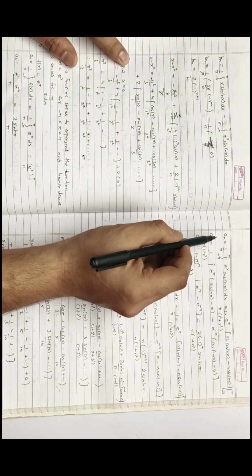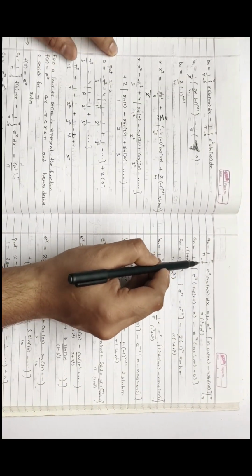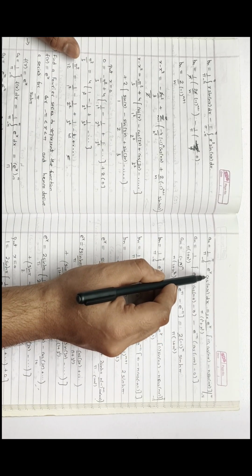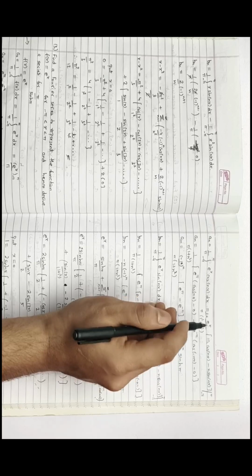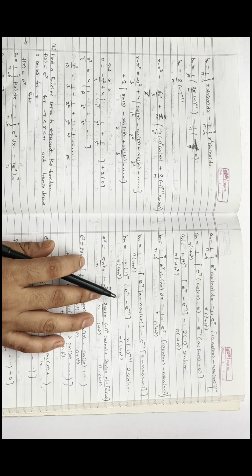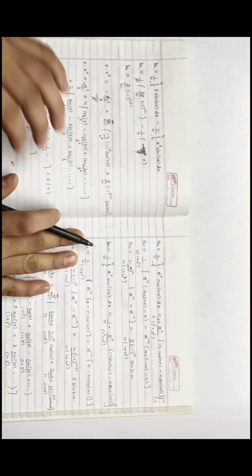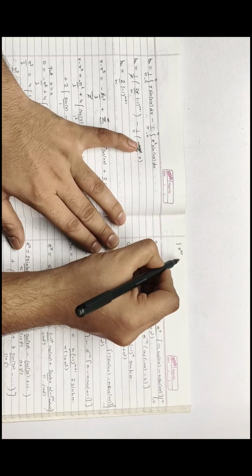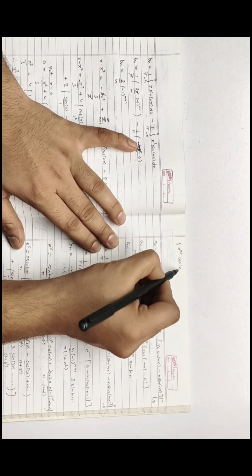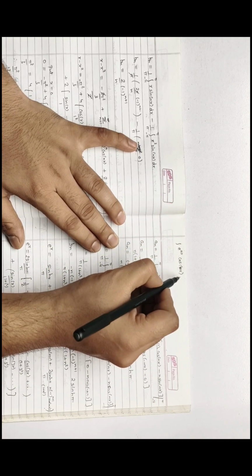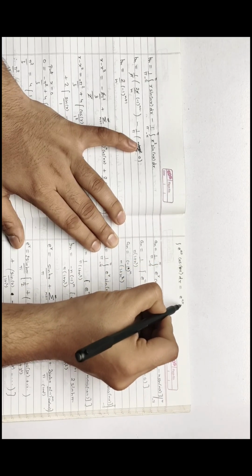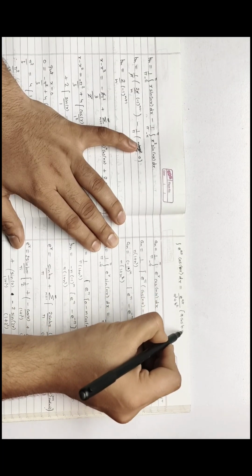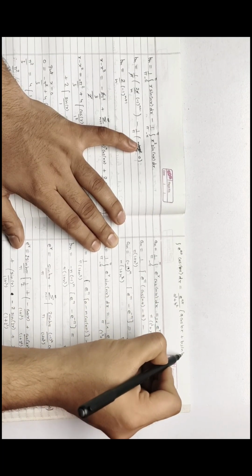Similarly, we will calculate an. The value of an is 1 upon pi integral from minus pi to plus pi of f of x into cos nx, so e to the power x cos nx dx. Here I am using an important formula: integration of e to the power ax cos bx dx is equal to e to the power ax upon a square plus b square into (a cos bx plus b sin bx).